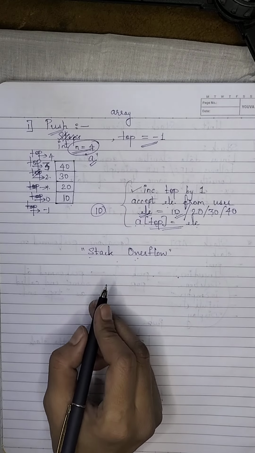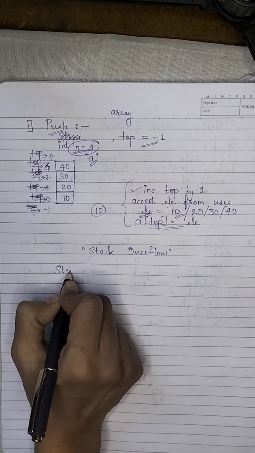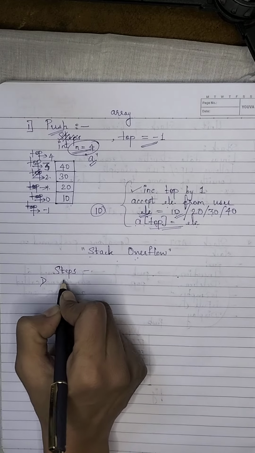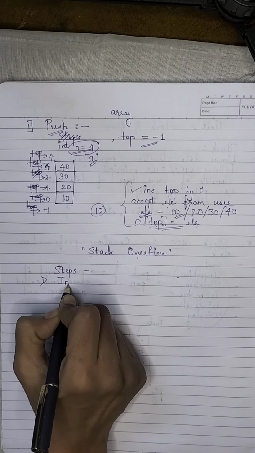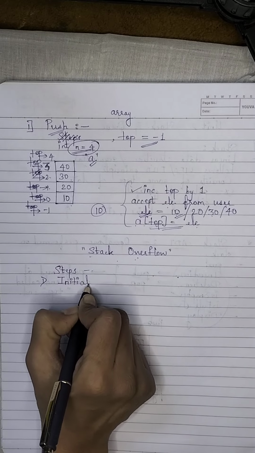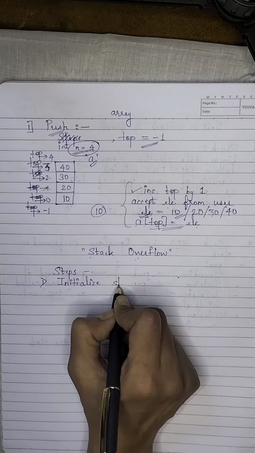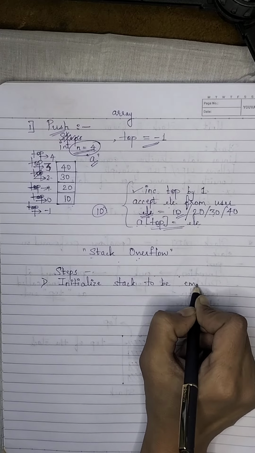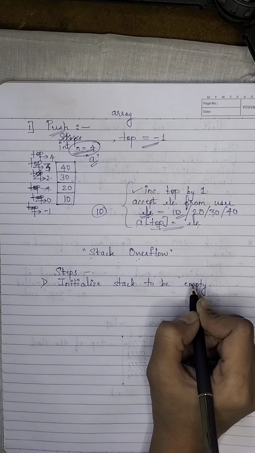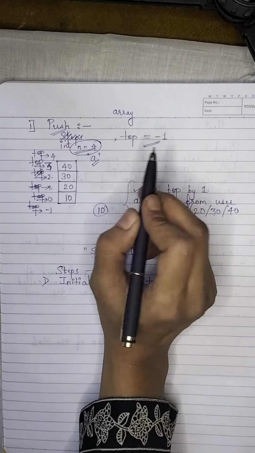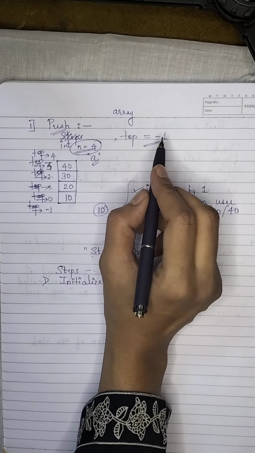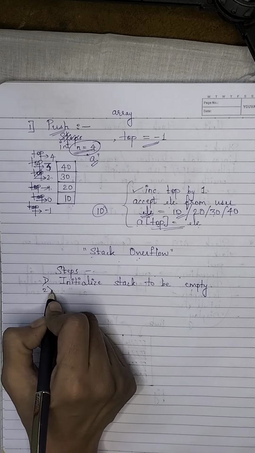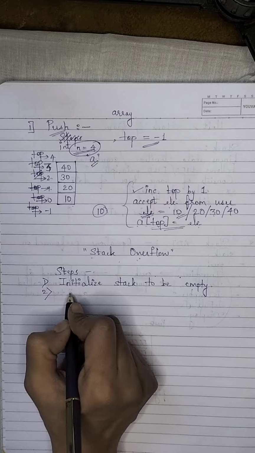Now let us write the steps one by one of the push operation. Let us see what are the steps. Firstly, you need to initialize a stack to be empty, right? So initialize stack to be empty. Getting? How to initialize this to be empty? Just take the variable top is equal to -1, right? It means that stack is empty right now. Then the next step should be check whether the stack is full or not.